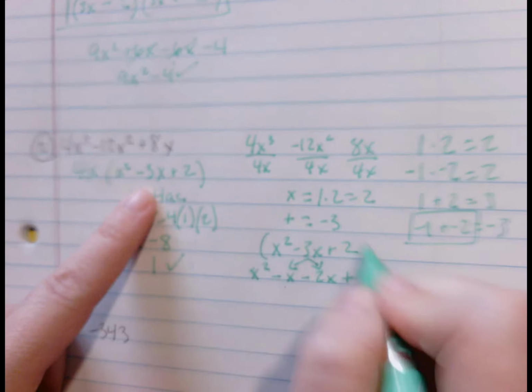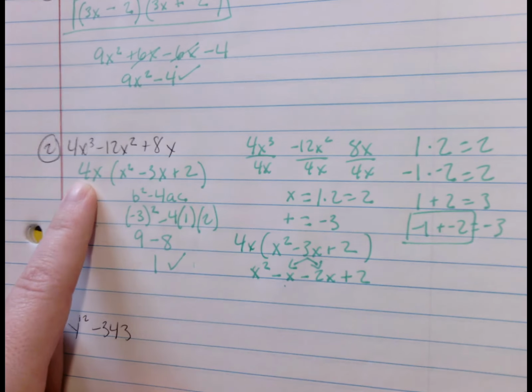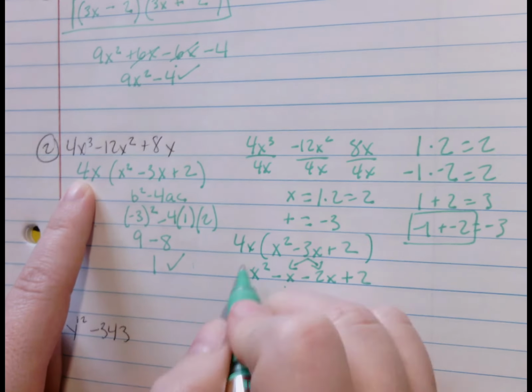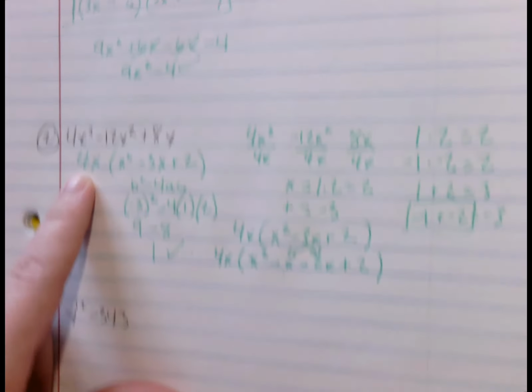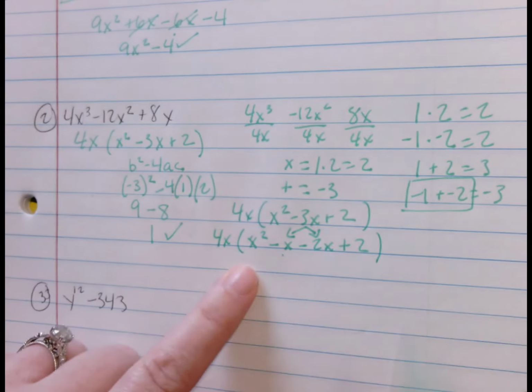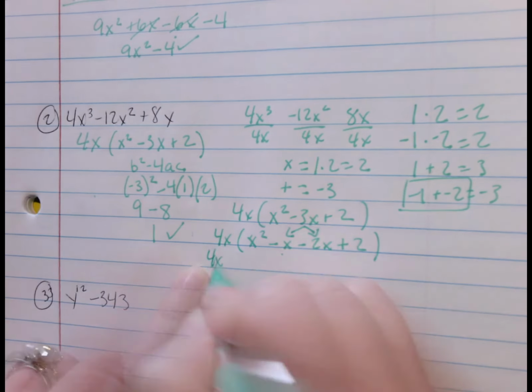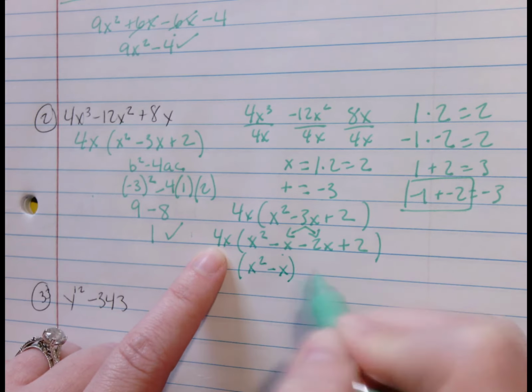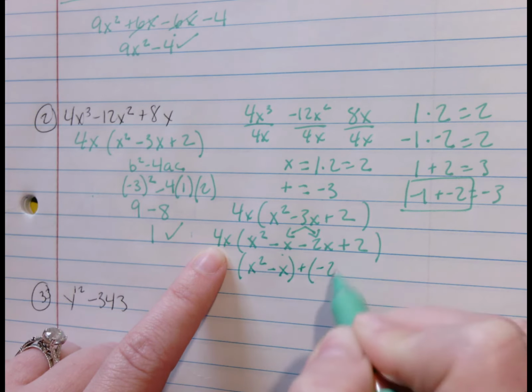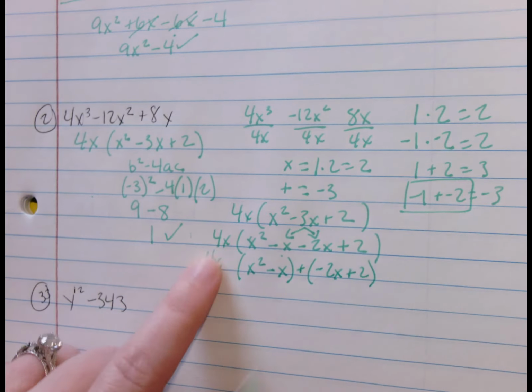Don't forget that I still have this 4x as a factor out here. Okay, it's just out there hanging out because we just need to keep it attached. All right. So from here, we need to group. So 4x is still out here. We hadn't forgotten about it. We're going to group x squared minus x, and we're going to group negative 2x plus 2, okay? And then we are going to pull out a greatest common factor for each of those two.